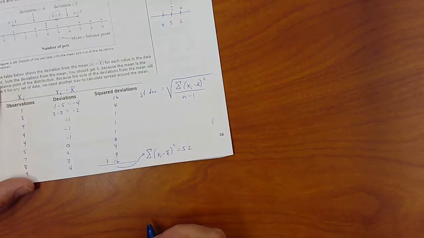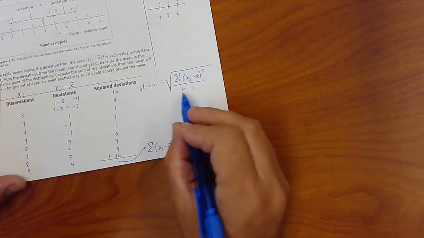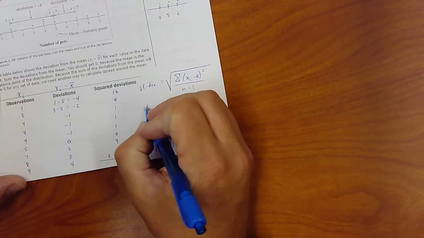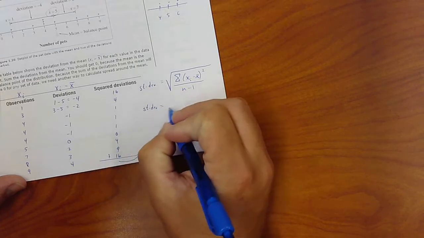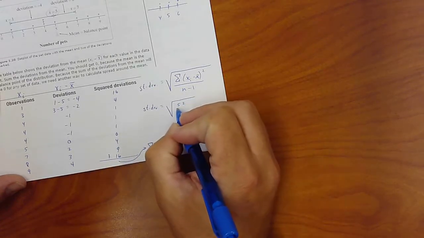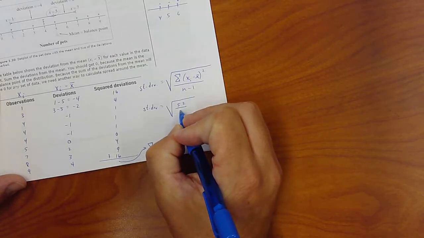So I have everything I need now. 52 is going to go right here. n is the sample size, which was 9 students, right? Yep, 9 kids. And take the square root of it. So 52 over n minus 1, or just 8.